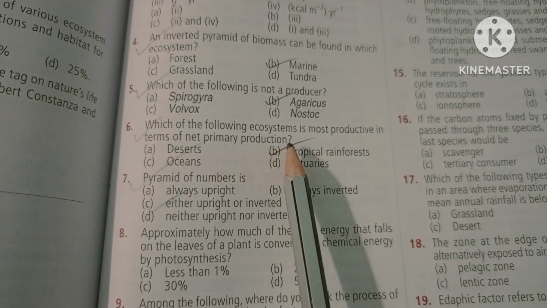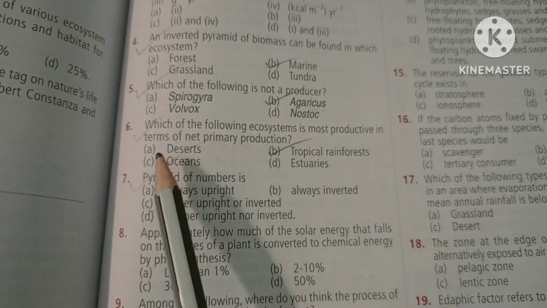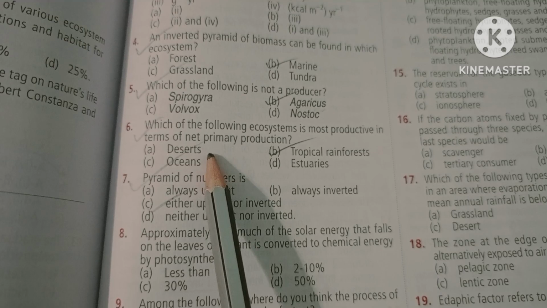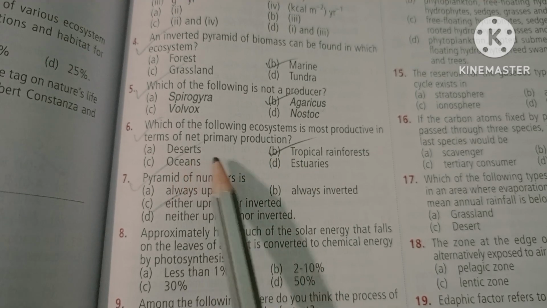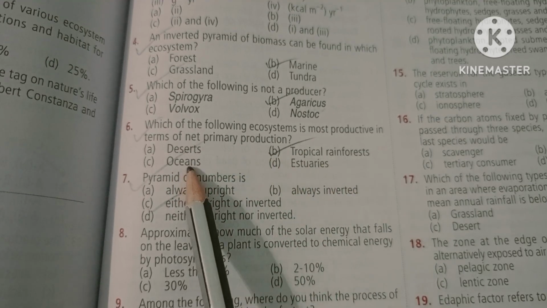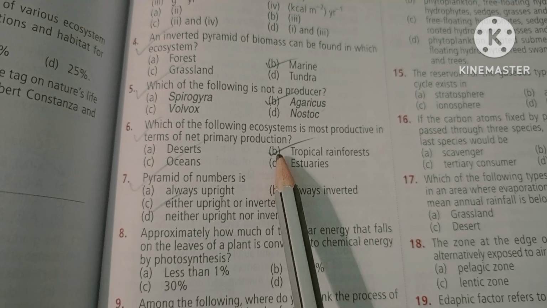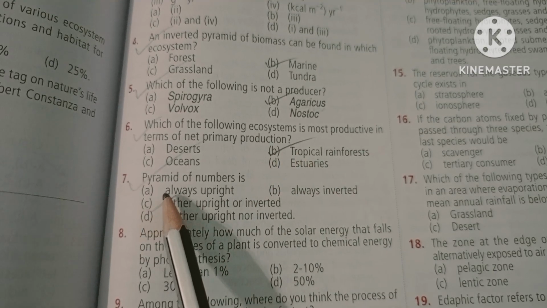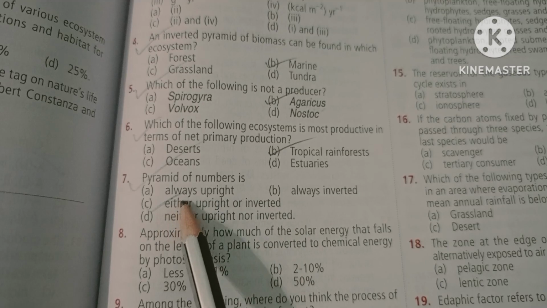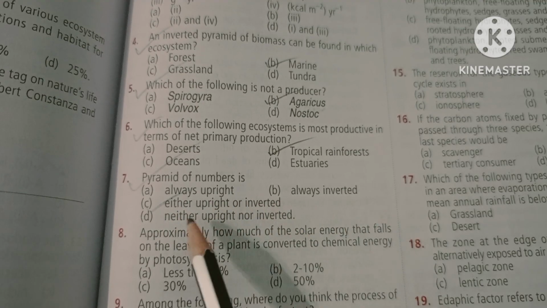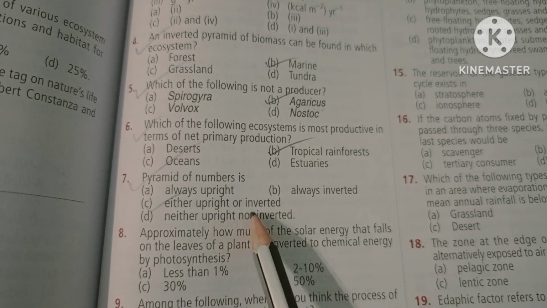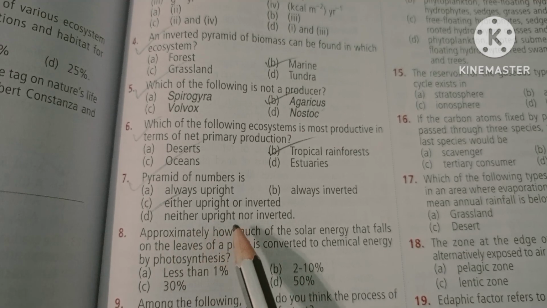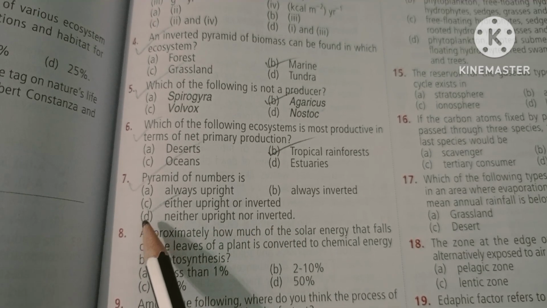Which of the following ecosystems is most productive in terms of net primary production? Deserts, tropical rainforests, ocean estuaries. B. Right answer. Question 7: Pyramid of number is always upright, always inverted, either upright or inverted, neither upright nor inverted. Right answer C.